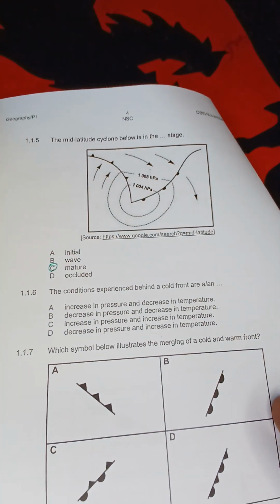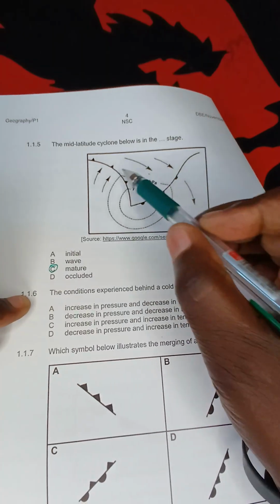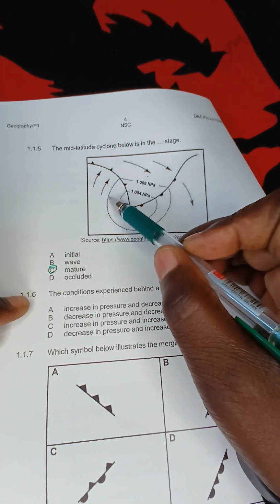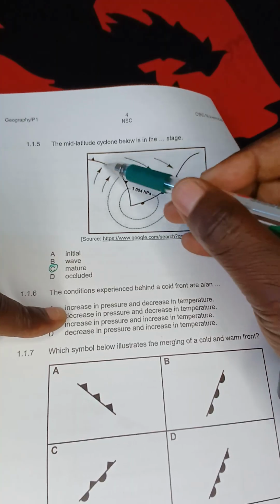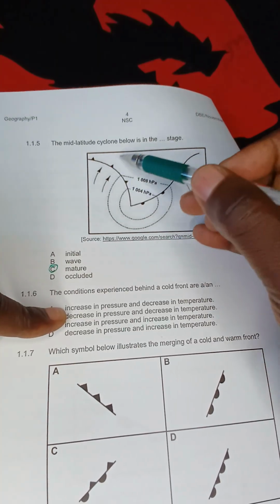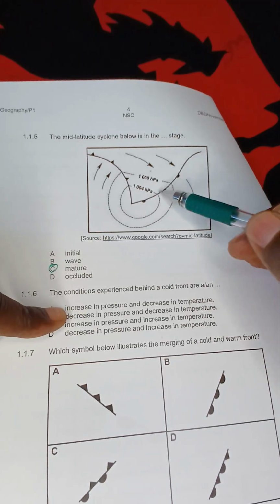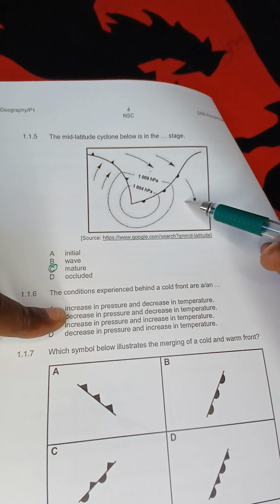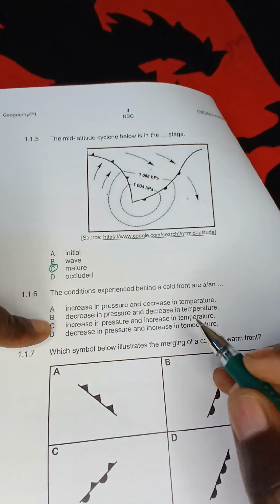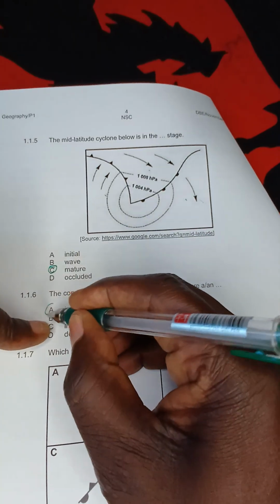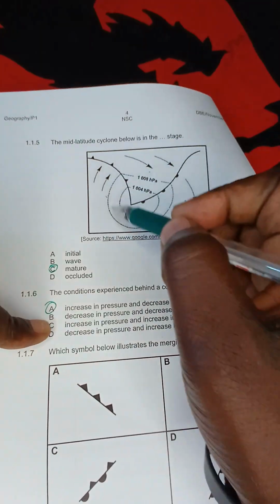Okay. 1.1.6, the conditions experienced behind a cold front. Behind the cold front, there is cold air, which means there's a decrease in temperature and an increase in pressure. Ahead of the cold front, there's warm air. Behind the warm front, there's warm air. Ahead of the warm front, there is cold air, cooler than the cold air that we have here. So obviously, our answer there is A: increase in pressure and decrease in temperature behind the cold front.